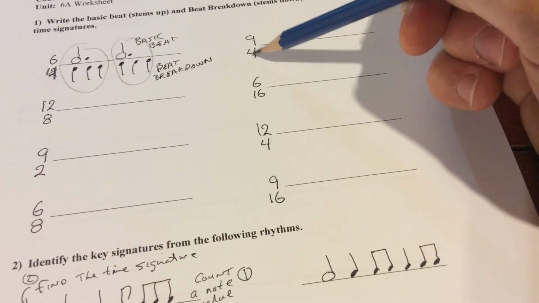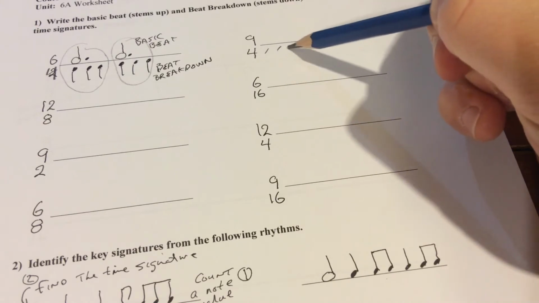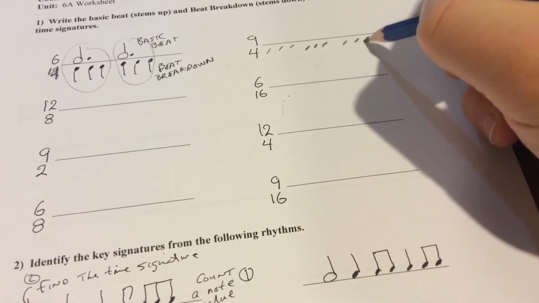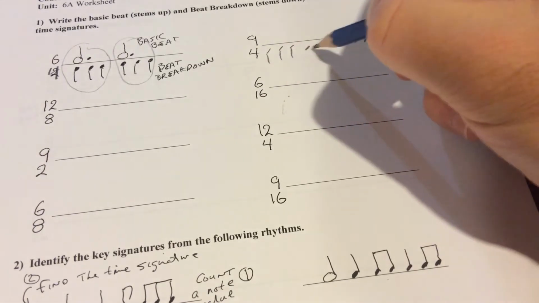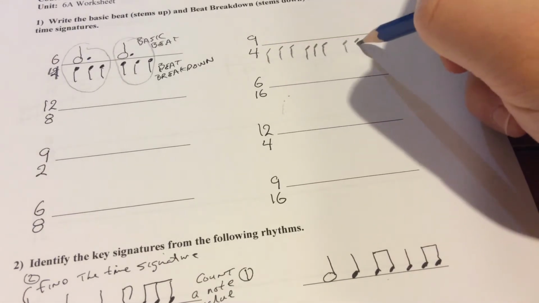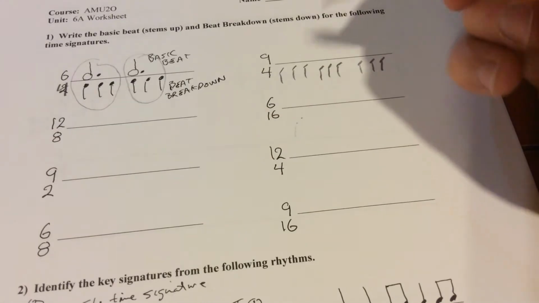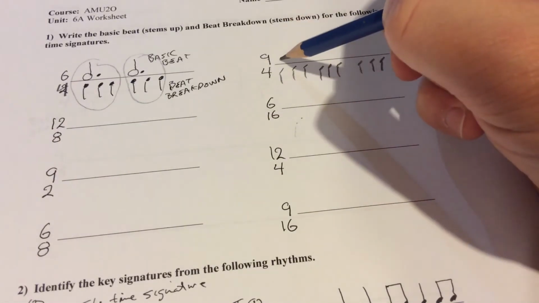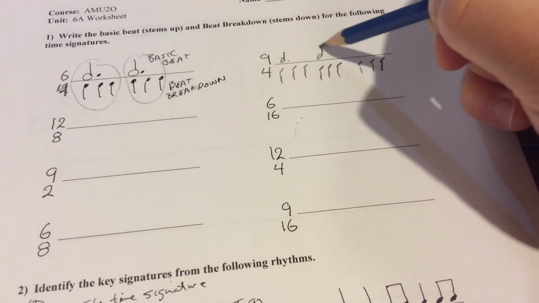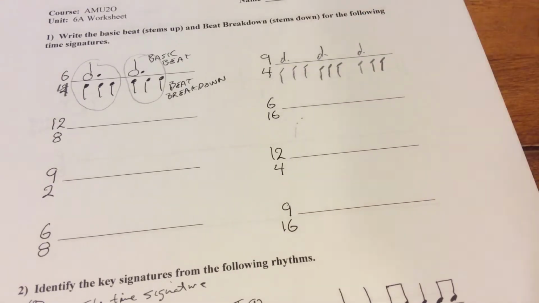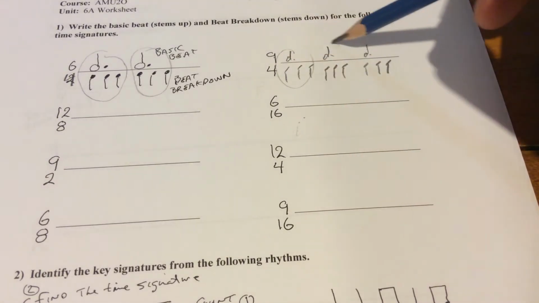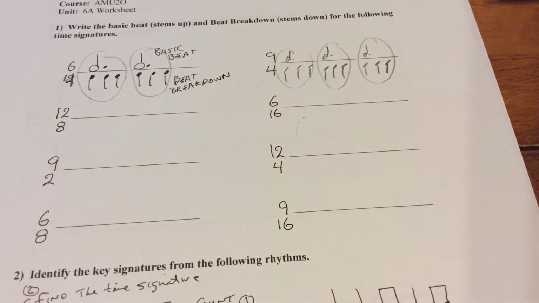So 9 quarter notes. 1, 2, 3, 4, 5, 6, 7, 8, 9. Stems going down. And then we know 9 divided by 3 is 3, so this is a triple bar. What we're going to have on top is a dotted half note to represent each of those groups. And you can see there are your 3 distinct group patterns.